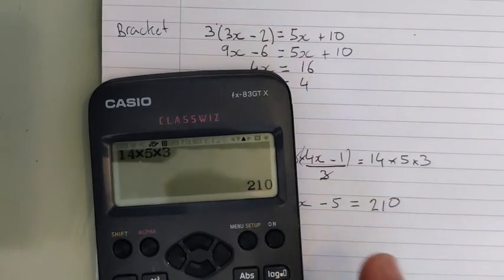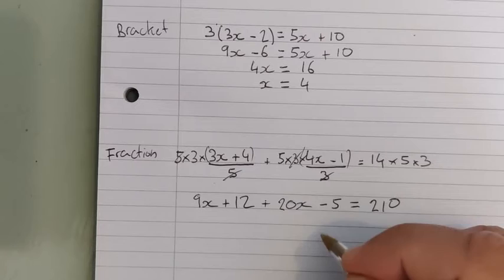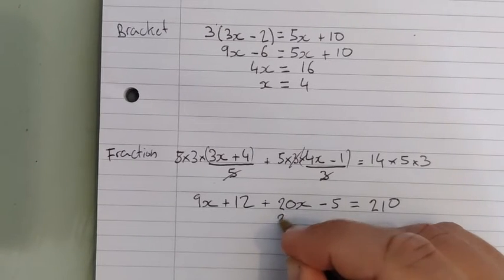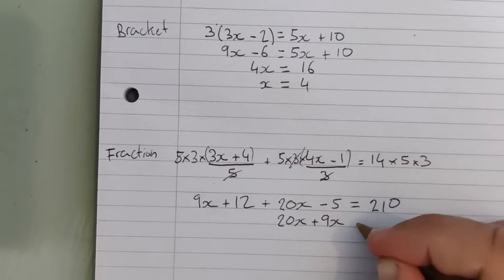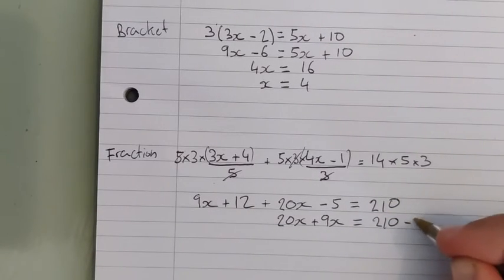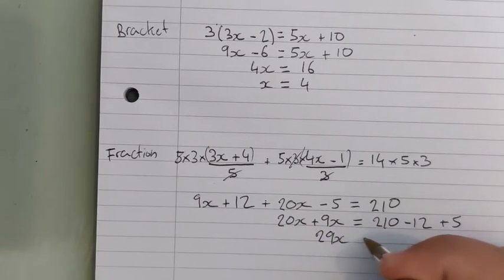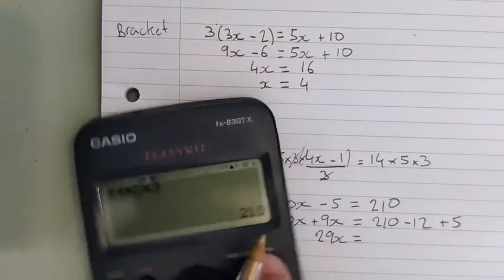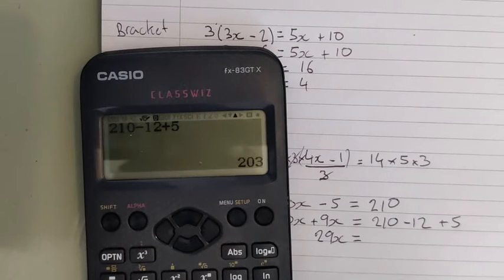And then we've got to do exactly what we did before, where we just rearrange everything. So we'll keep the x's on this side. So we have a 20x and a 9x equals 210 minus 12 plus 5. This equals 29x equals 210 minus 12 plus 5, 203.